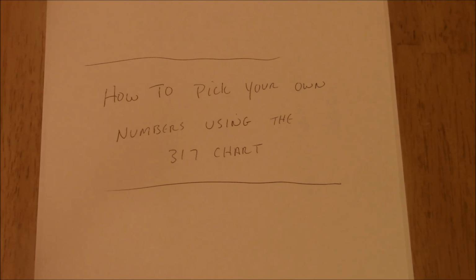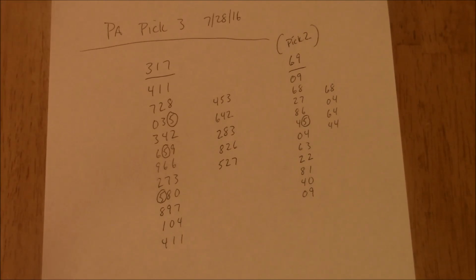This is part 2 of my tutorial series on the 317 chart. This one is going to be how to pick your own numbers using the 317 chart. So this one's going to be a little bit longer than the how to make your own chart video. I'll try not to get too long-winded, but I do want to go through some explanation. So what I did, we're going to look at Pennsylvania, one of the states that I neglected this week on my weekly video, so I thought I'd just throw Pennsylvania a bone here.